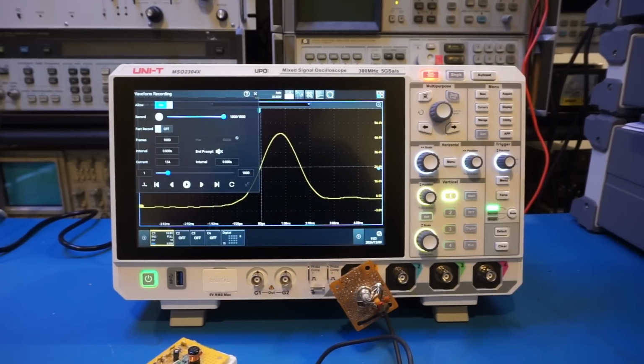Nevertheless, you can just see how useful segmented memory is. In this case, we're able to capture 1000 frames of the Avalanche pulses. And according to the manual, the maximum number of the segments is 200,000, which is more than enough for most of the use cases.